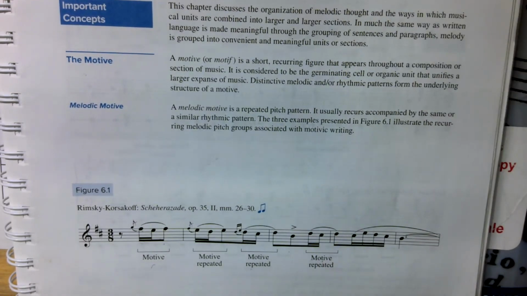Motive is the most common concept in melodic writing. Figure out something that's catchy and use it frequently. Motives can be extremely simple.